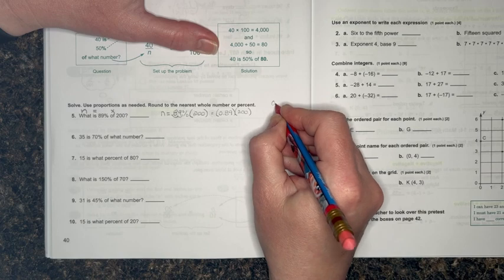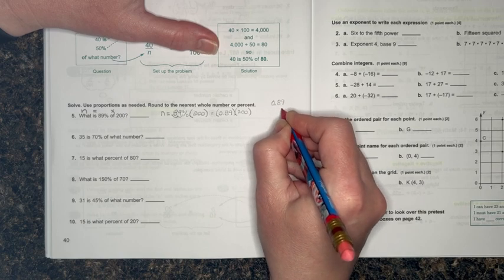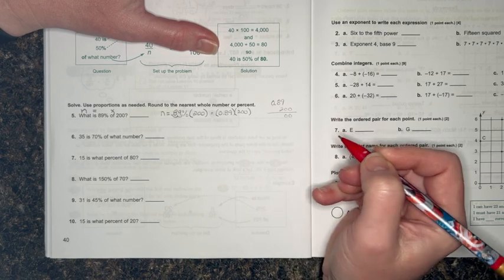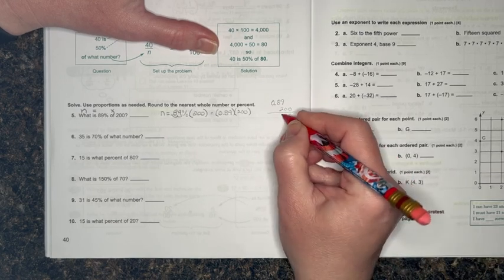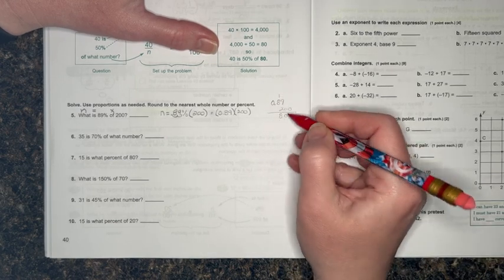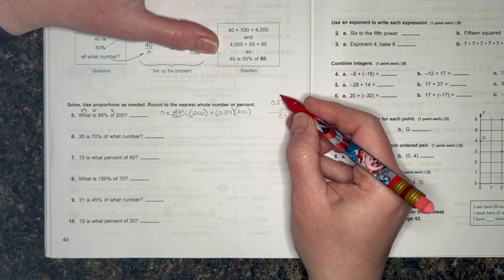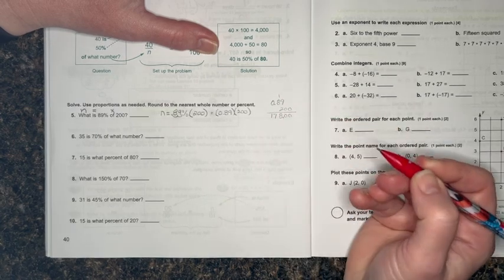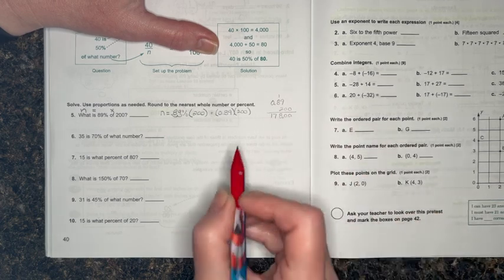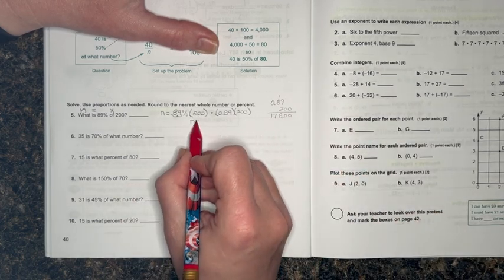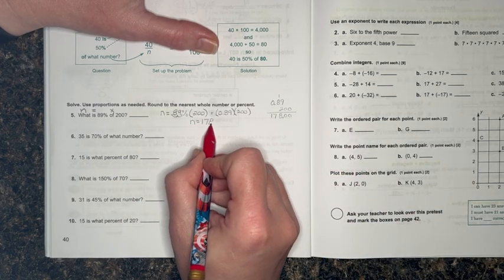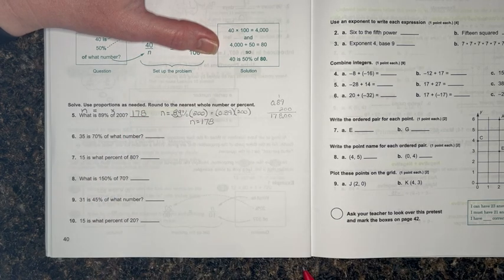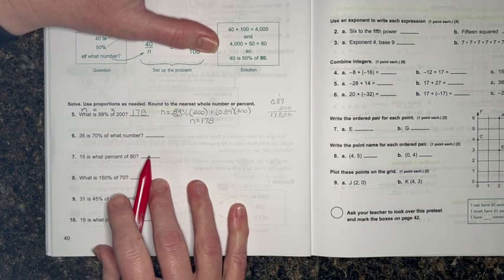So if you are doing this long multiplication way, I would suggest setting it up like this, where our 2 zeros come down. 2 times 9 is 18. 2 times 8 is 16 plus 1 is 17. 2 decimal places, so puts my decimal right here. So the answer is that n equals 178.